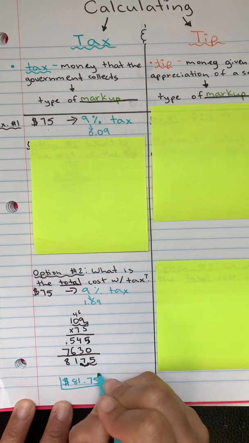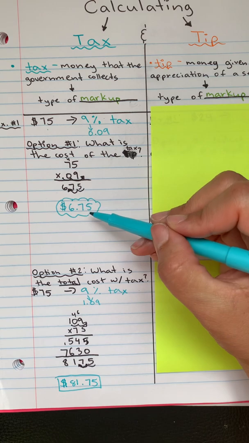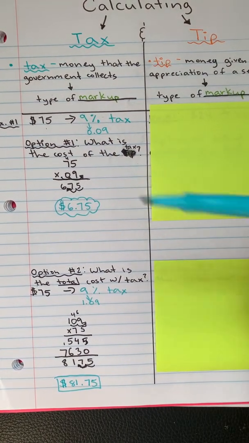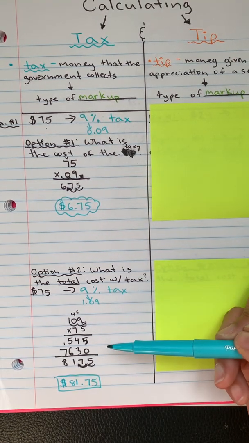$81.75. Again, some of you are like, Mrs. Carbajal, why didn't you just add $6.75 to 75? And that is an option. But again, if you were never asked this question, you can go straight here, okay?